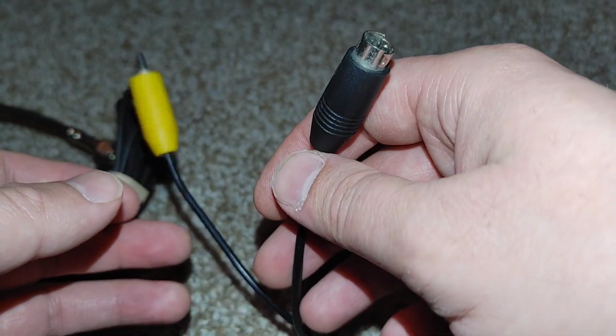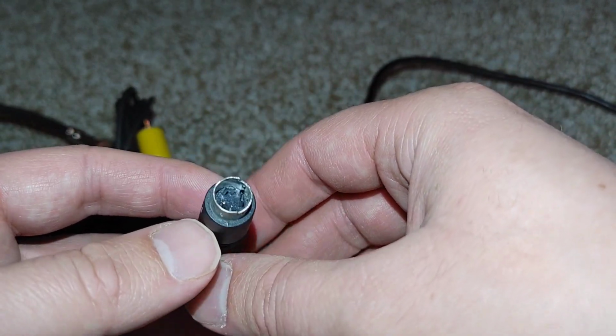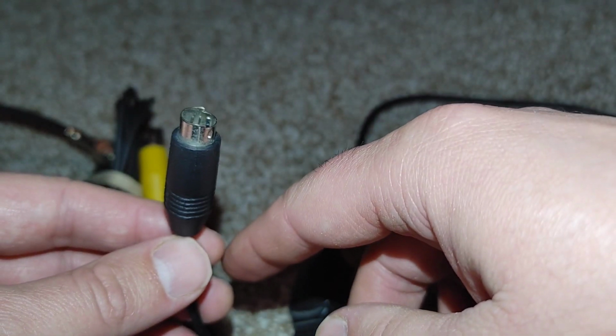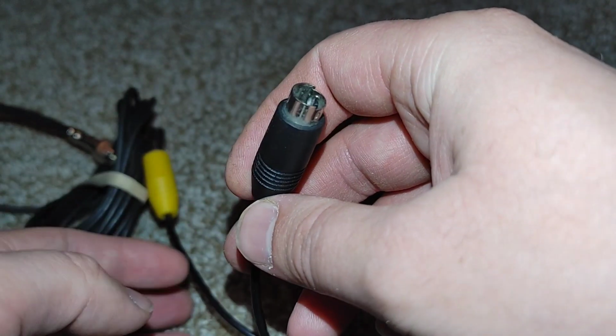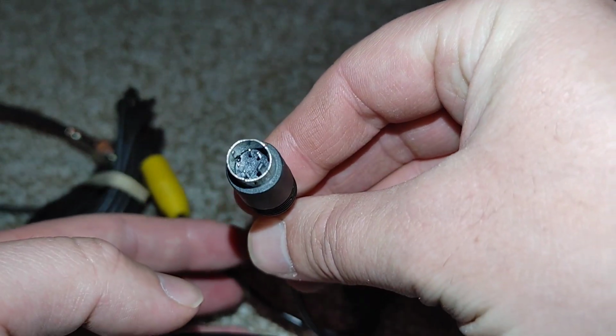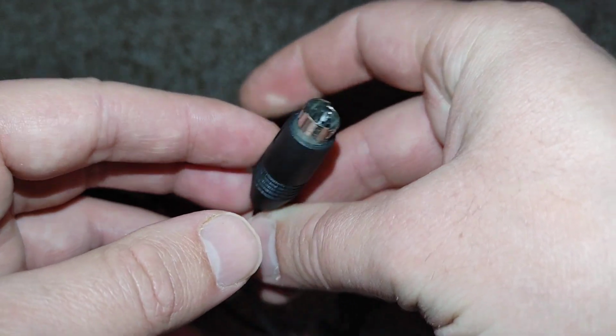My hypothesis going into these videos is that S-video is really the best bang for your buck analog connection, in the sense that it provides the best video quality leap from composite, and also it's very widely available and pretty cheap to find.